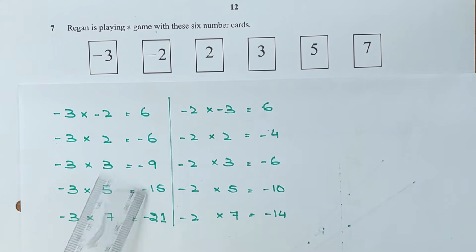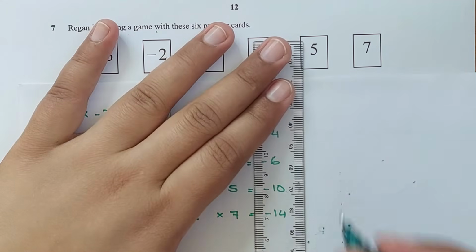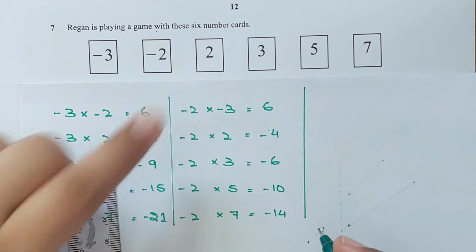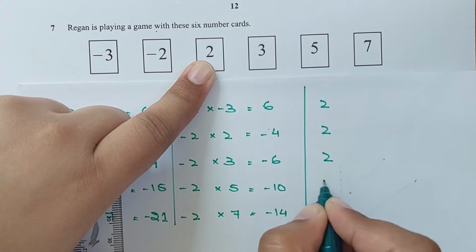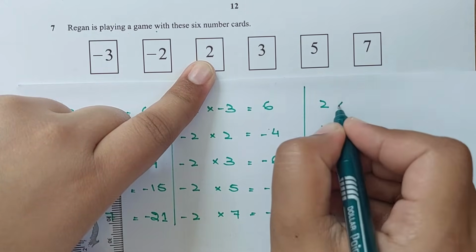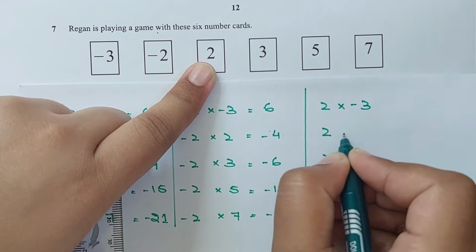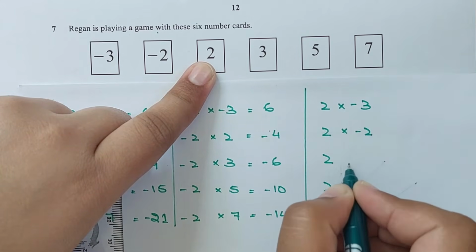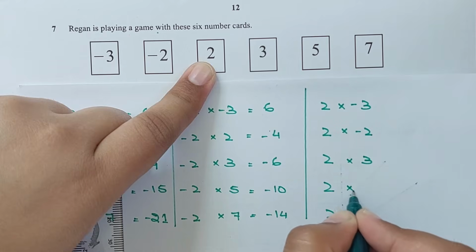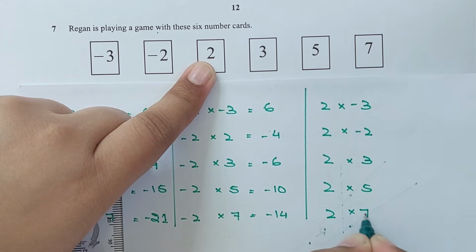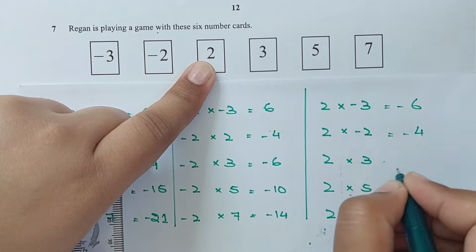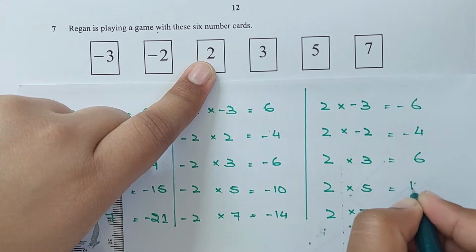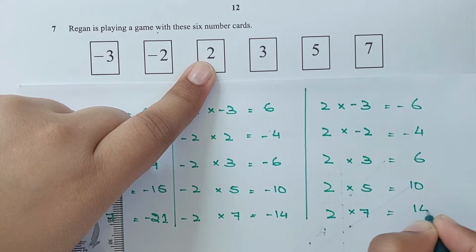Right, make another one. Now with 2: minus 3, minus 2, with 3, 5, and 7. This is minus 6, minus 4, this is 6, 10, 14.